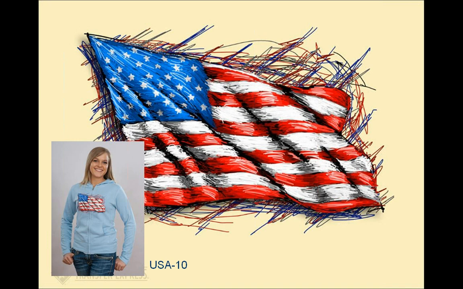So again, all of these designs that you've just seen are all sold in packs of 10 for $20. So for example, if you were to purchase a pack of USA 10, the design we're looking at here, there would be 10 of these in a pack for $20. So that is the one way to purchase them.